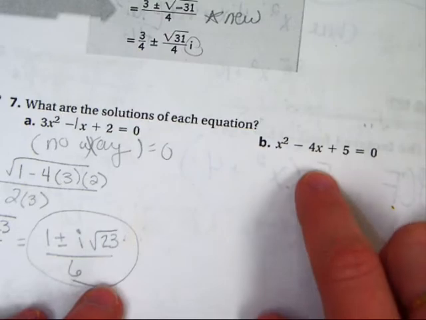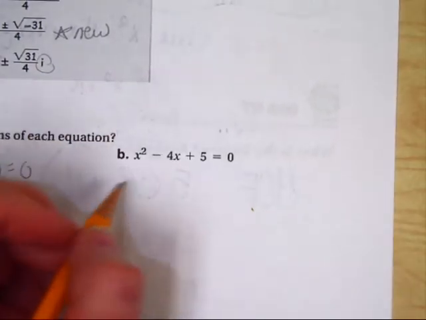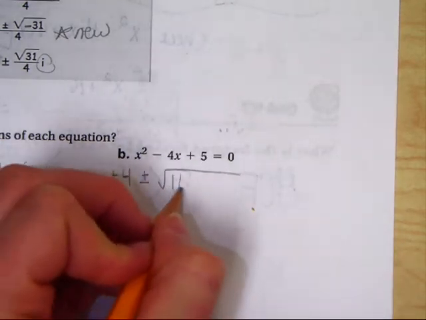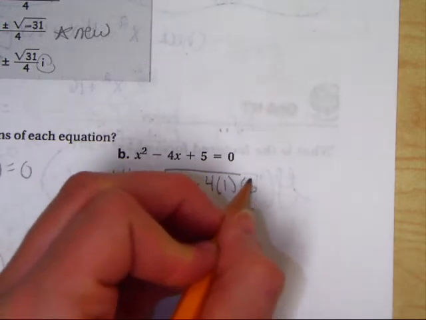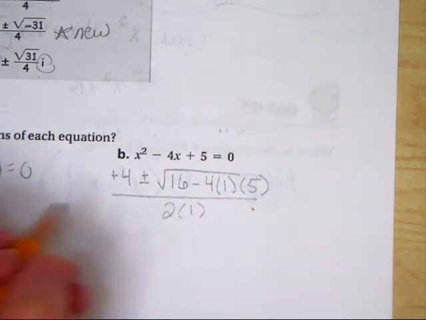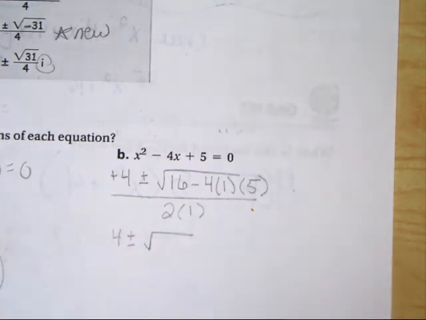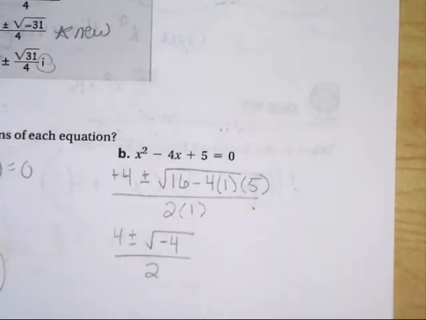Part B is going to be a little bit different because you actually have a better answer. Okay, so we're going to do negative b, positive 4, plus or minus the square root of b squared is 16, minus 4 times a, which is 1, times c, which is 5, over 2 times a, which is 1. Keep working. That's 4 plus or minus the square root of 16 minus 4 times 1 times 5, which is 16 minus 20. So that's a negative 4 inside, all over 2.